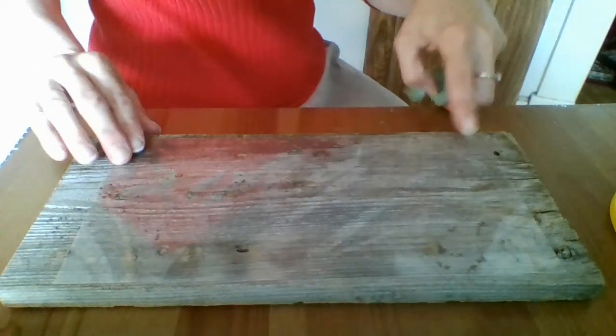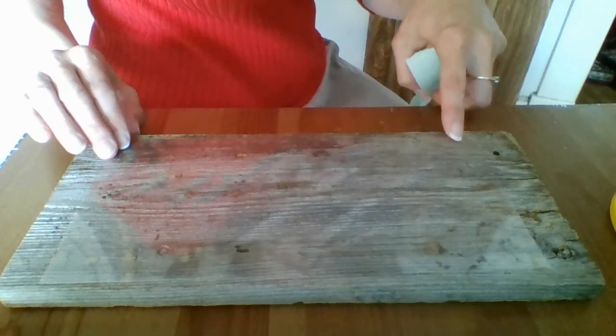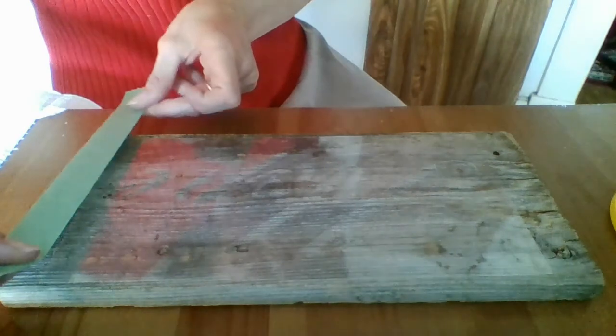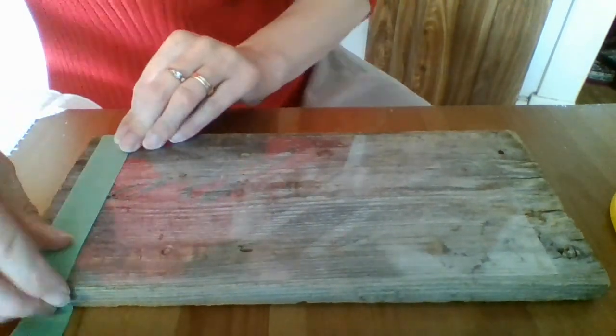I just pulled off my stencil. I don't know if you can see that. We are now ready to paint the board. I've positioned the stencil onto my board. I am going to use some tape just to hold down my stencil.